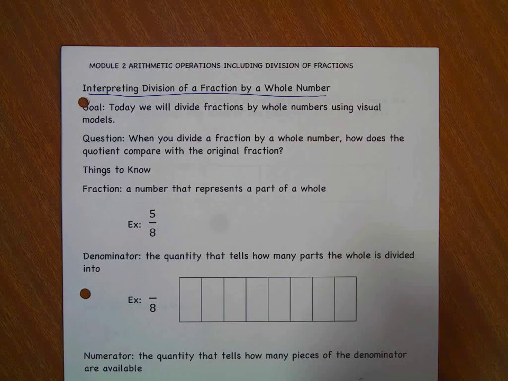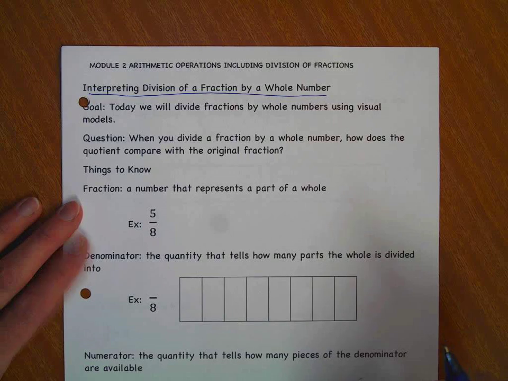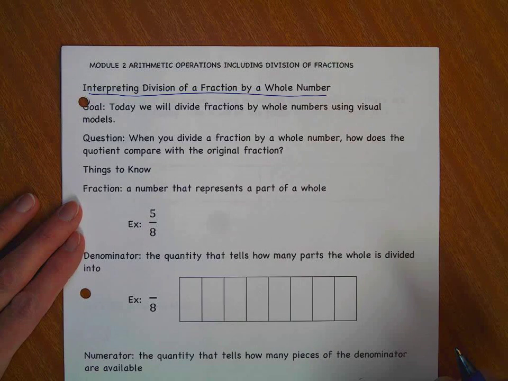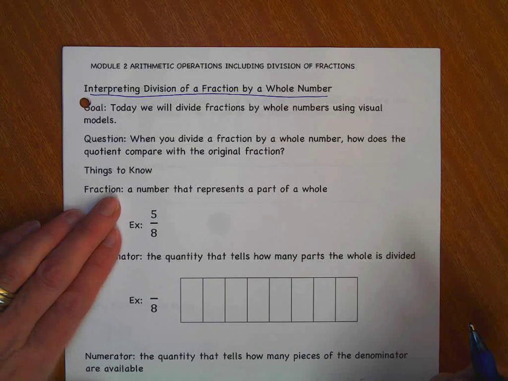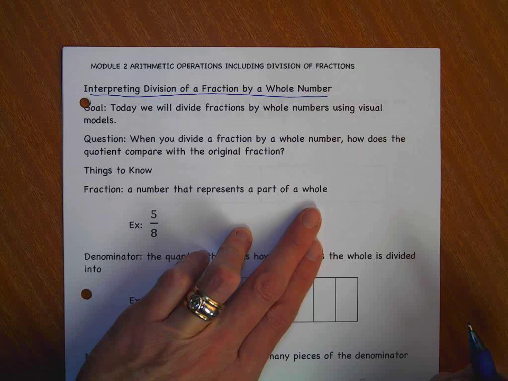The question that I want you to be thinking about is, when you divide a fraction by a whole number, how does the quotient compare with the original fraction? All right, some things to know. First off, we have to be very, very clear of what a fraction is. A fraction is a number that represents a part of a whole.